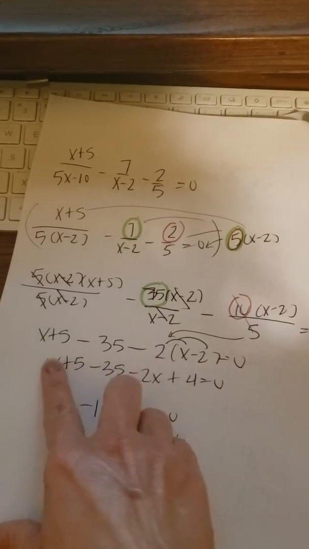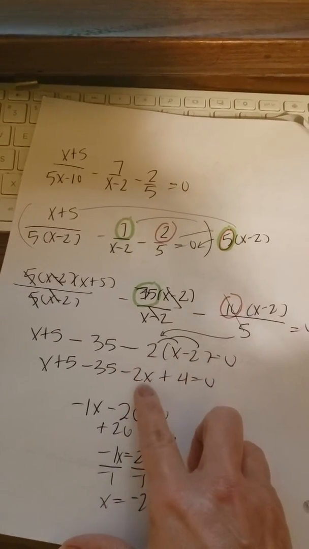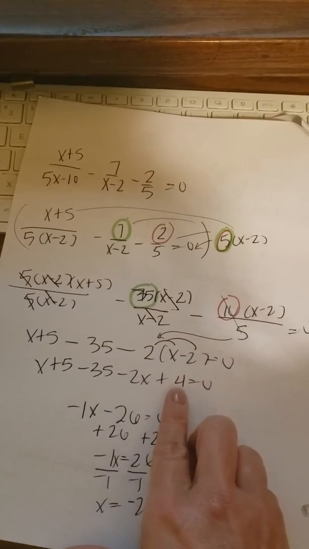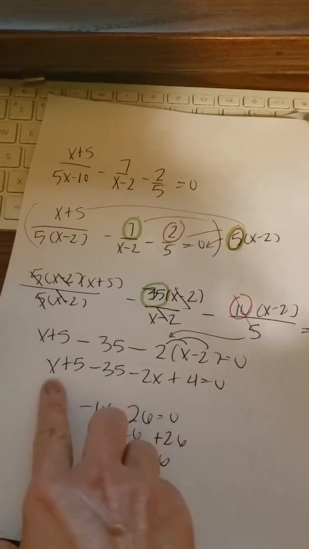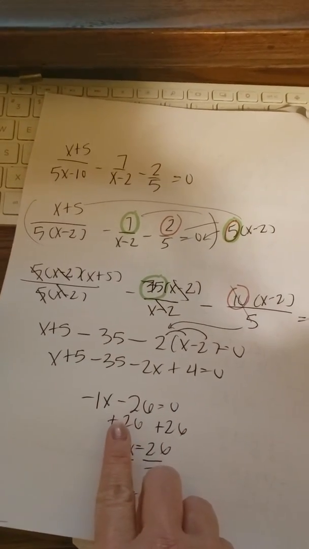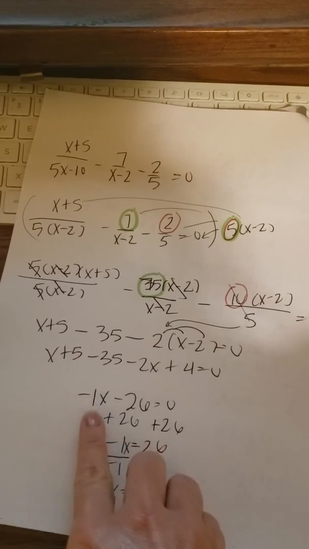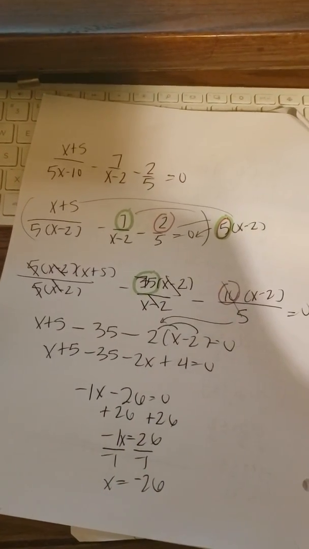So the next thing you're going to see me do with this here is distribute the negative 2. So negative 2 times x is negative 2x, and negative 2 times negative 2 is that positive 4. I've got a pretty long equation here, so what I'm going to do is combine like terms on this left-hand side, okay? I hope my recording doesn't cut me off here, but that gives me the negative 1x minus 26. Add the 26, divide by negative 1, you get negative 26.